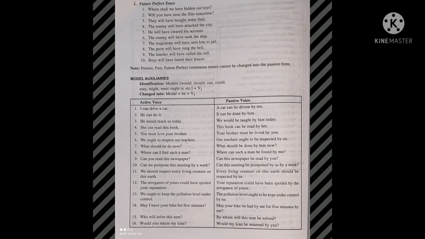The arrogance of yours could have spoiled your reputation. Your reputation could have been spoiled by the arrogance of yours. We ought to keep the pollution level under control. The pollution level ought to be kept under control by us. May I have your bike for 5 minutes? May your bike be had by me for 5 minutes?